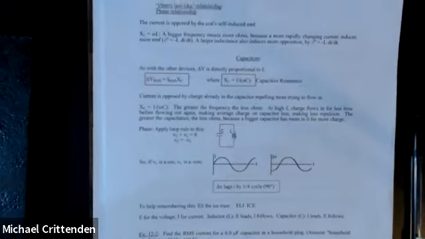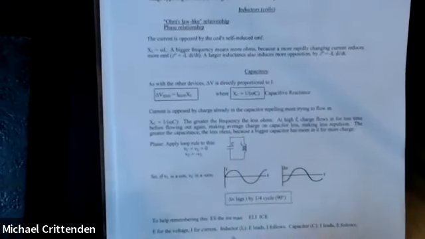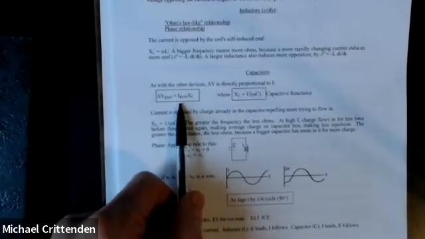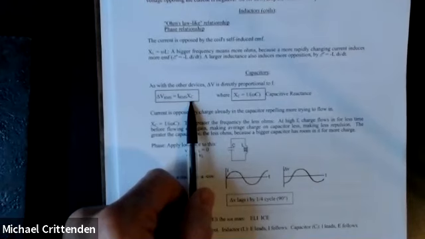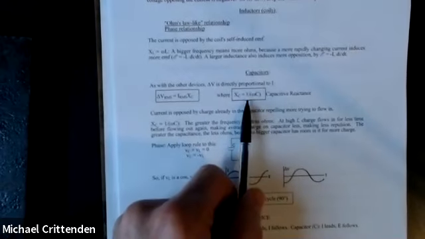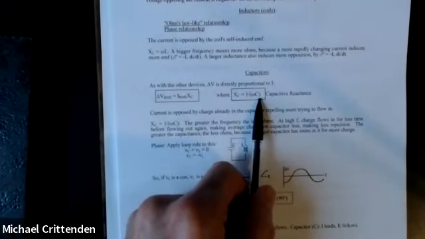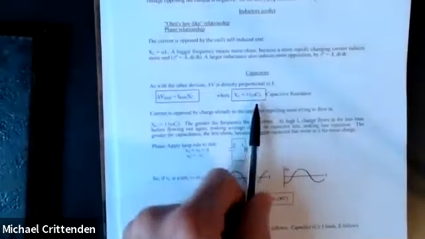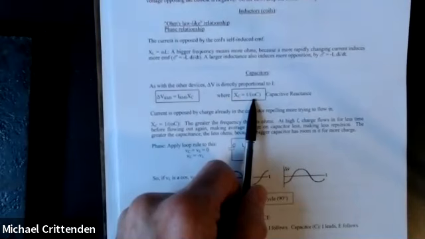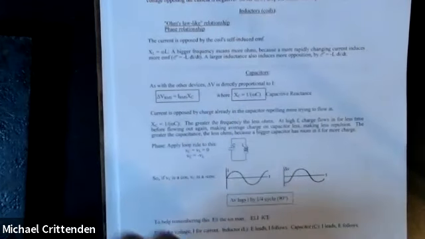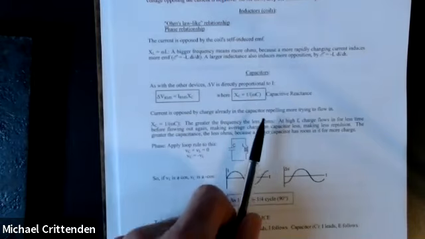So very similar to inductors, you have voltage equals the current times a form of reactance, this time called capacitive reactance, which is equal to 1 over omega times C. Notice that this is the opposite of an inductor. Okay, if you flip back into your notes a little bit, inductive reactance was omega times L, whereas here, omega and C are down in the denominator, so this time it's an inverse proportion.